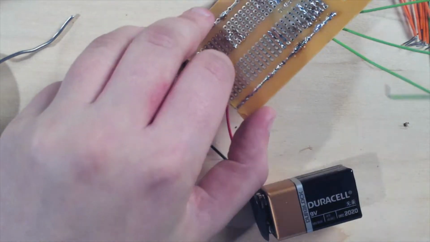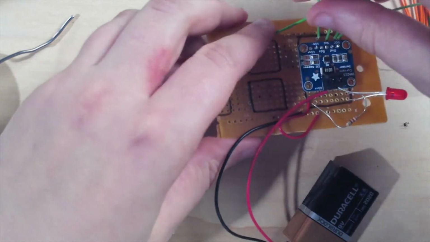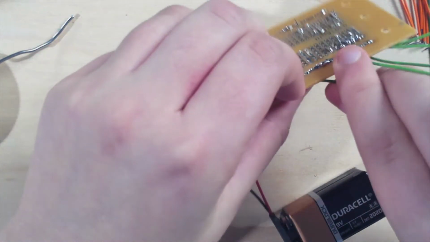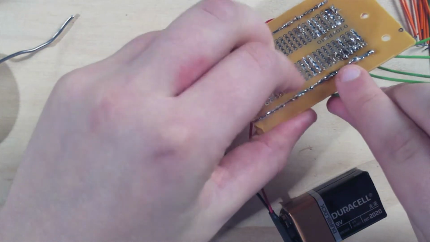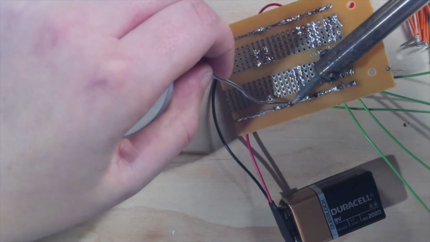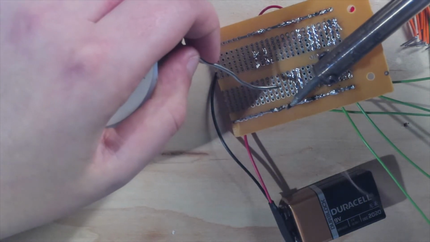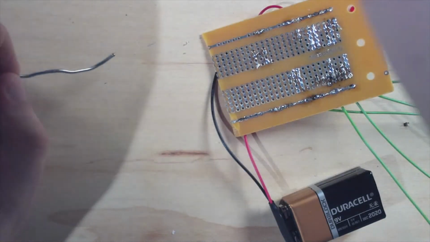All right. Now let's put a wire in there. Let's solder it in place. There we go.